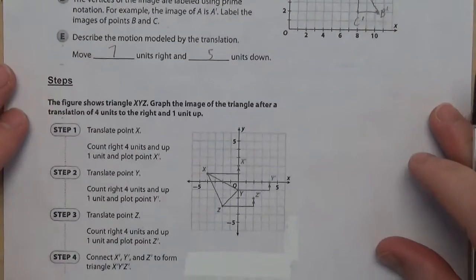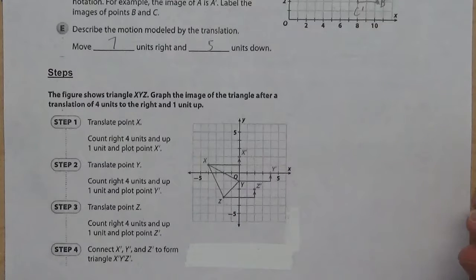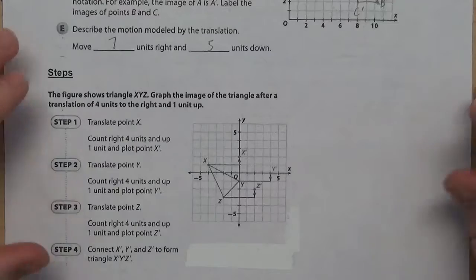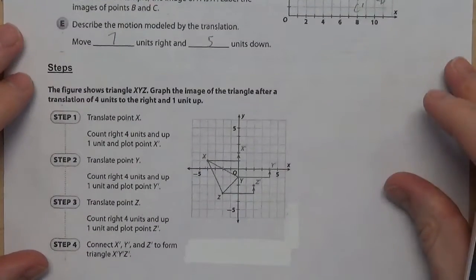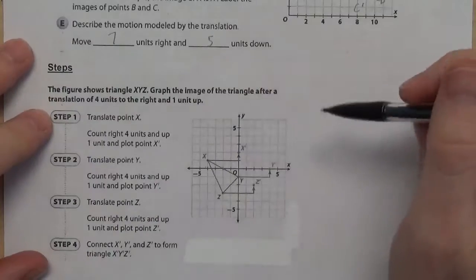Let's take a look at some more steps here. It says the figure shows triangle XYZ. Graph the image of the triangle after translation of 4 units to the right and 1 unit up. So it's already done most of this work for us. You can see some lines already drawn here. But I just want you to see what they did here.